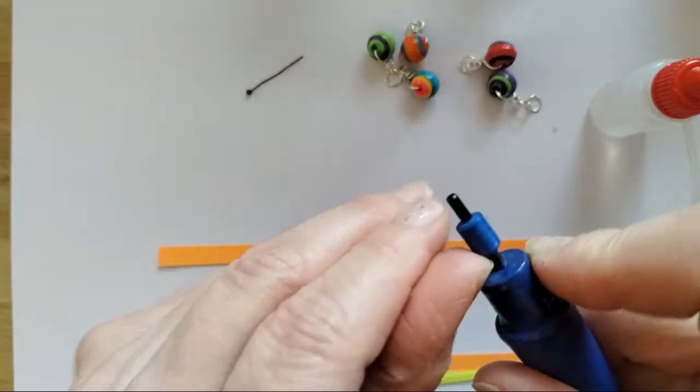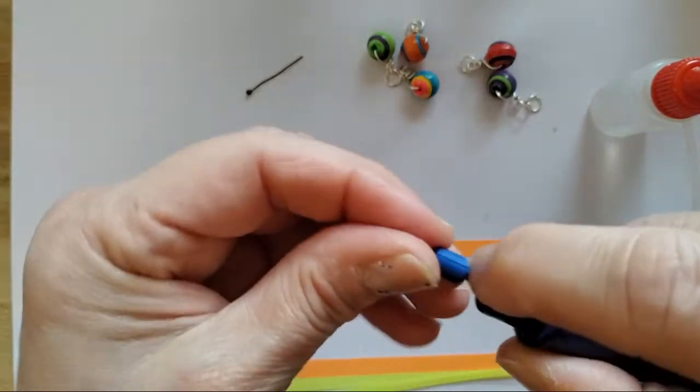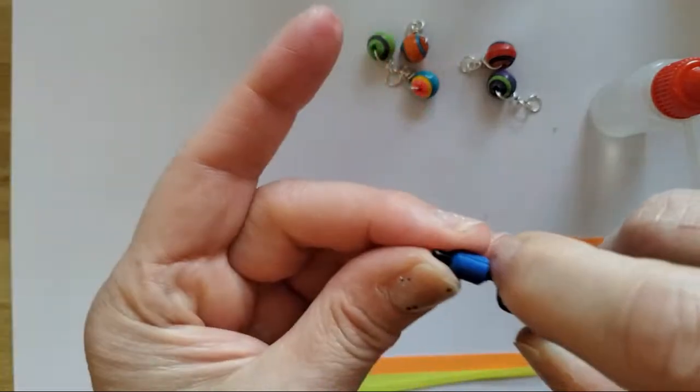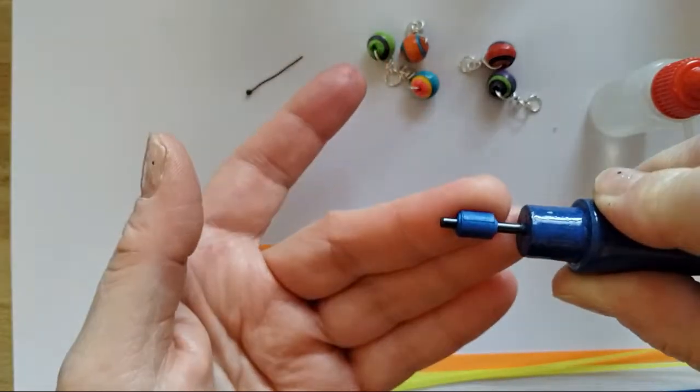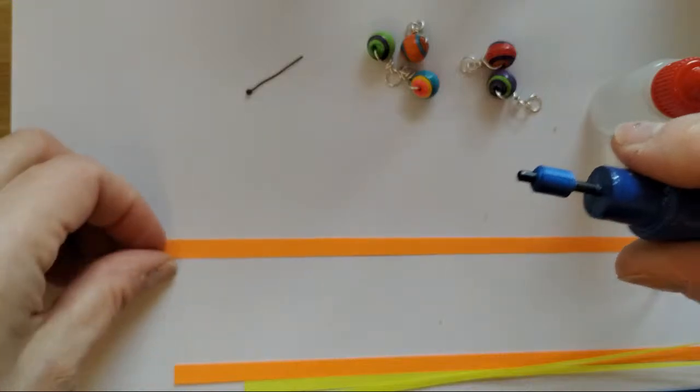Now I'm going to move it up just a little bit and push it in like so. There, it always has to be centered. I'm going to get my second one.